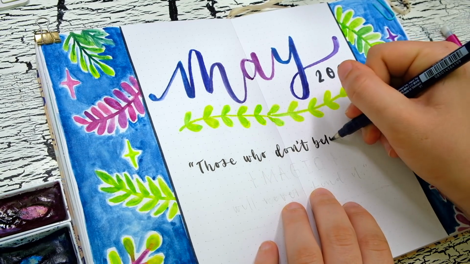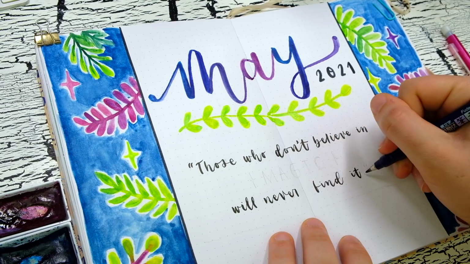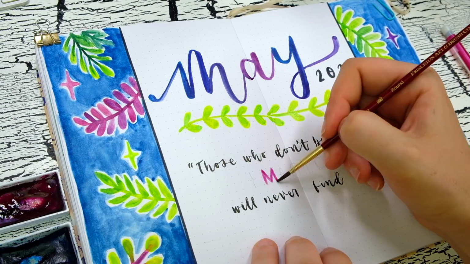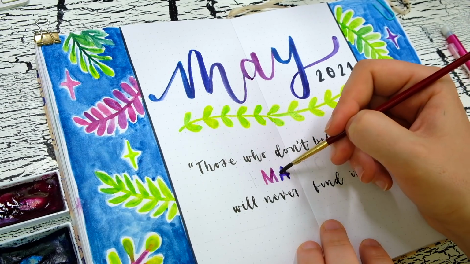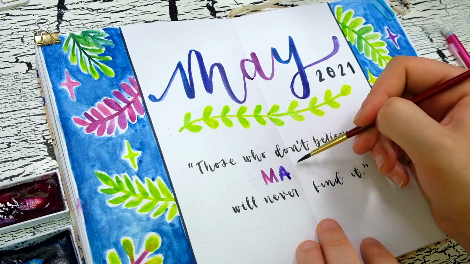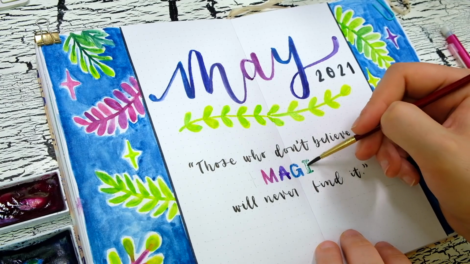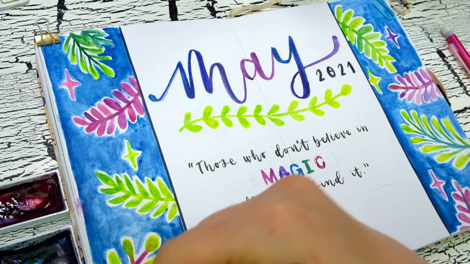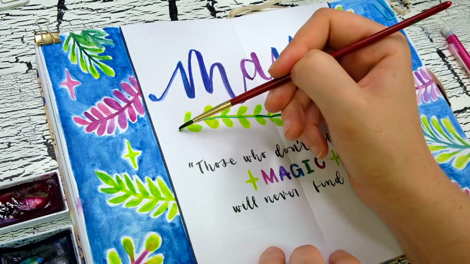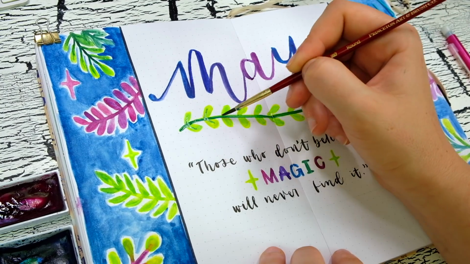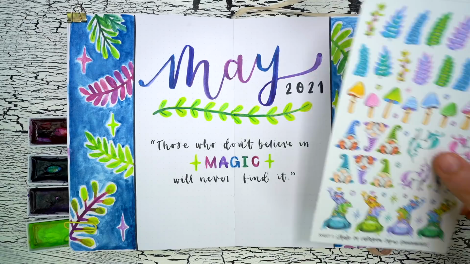Underneath my main May title, I'm going to be including a quote, just like I always do on my cover spreads. I was filming this video while live streaming on my Patreon, so I asked the chat to give me some magic-related quotes throughout this setup. So credit for this quote specifically goes to my patron Beck, also known as Sassy Pigeon HQ on Instagram, and the quote reads, "Those who don't believe in magic will never find it." I decided to use some watercolor as well for the word magic, and I added in some colorful sparkles around it to really up the magical vibes.